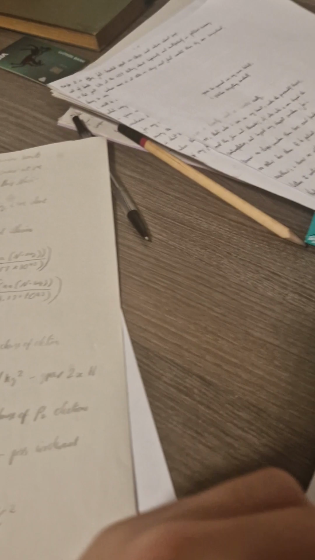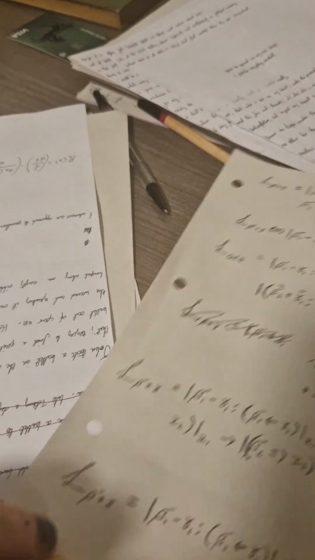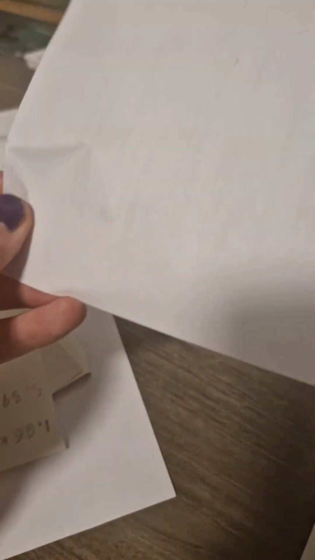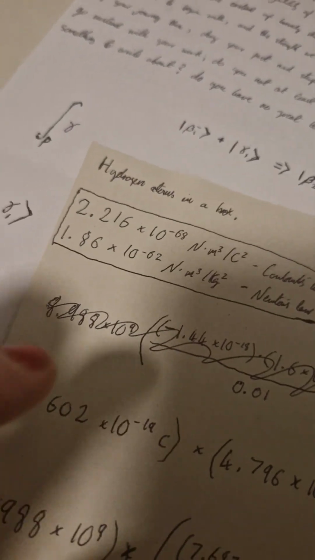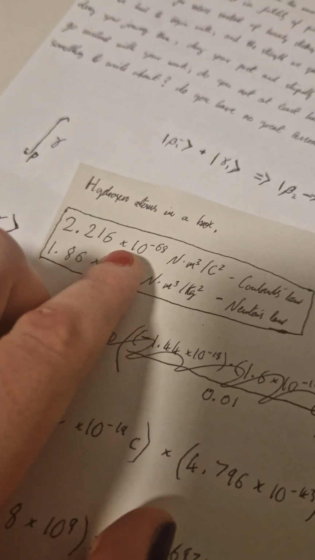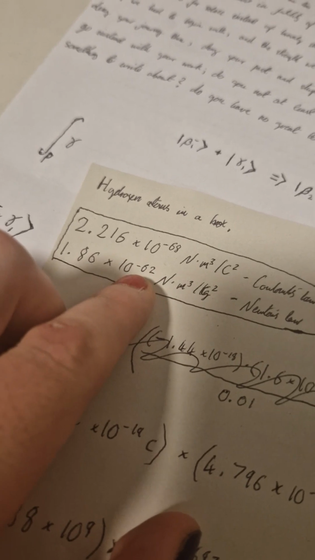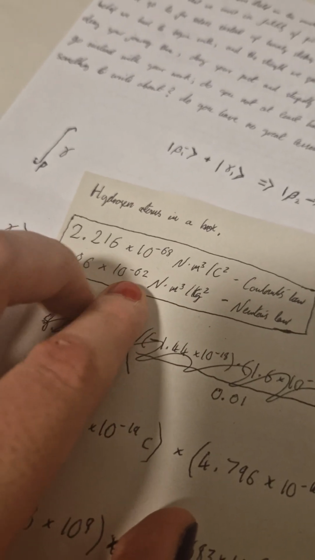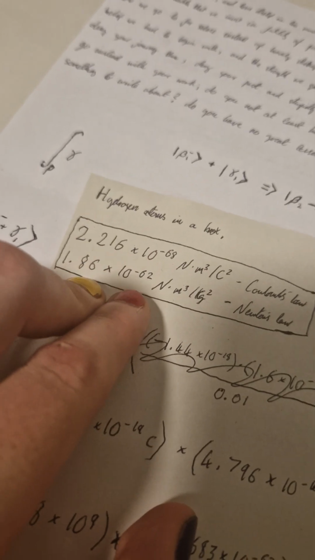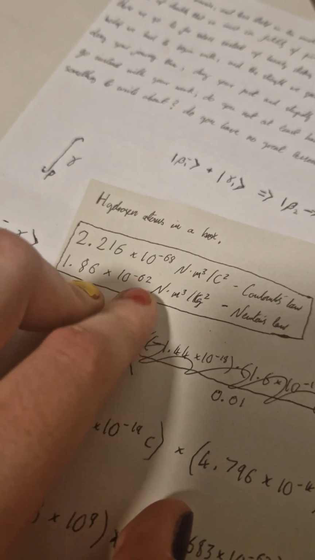And then, lo and behold, where's it gone? Stupid papers everywhere. Here we go. We get these 2 quantities, right? So we get this quantity, which is less than this one, of course. This is the one from Newton's law. This is just the bare force of gravity apparent between 2 hydrogen atoms in terms of their mass.